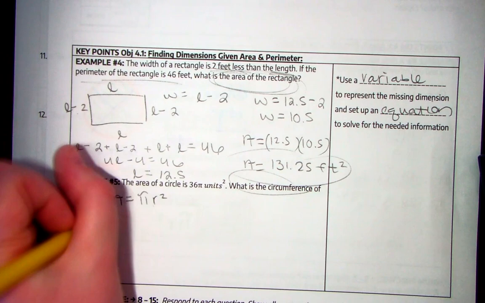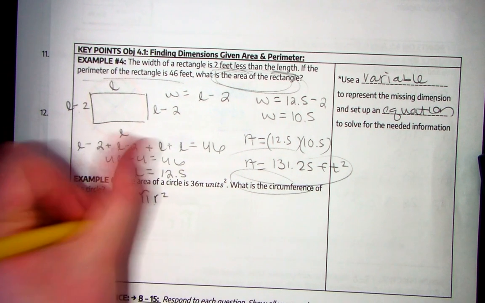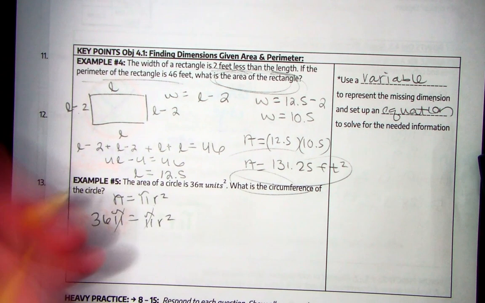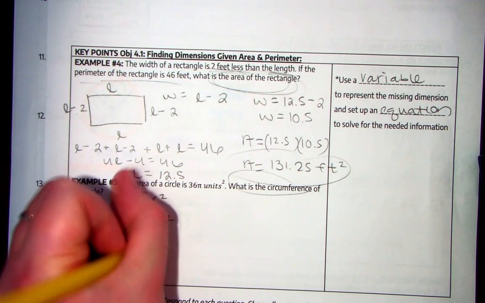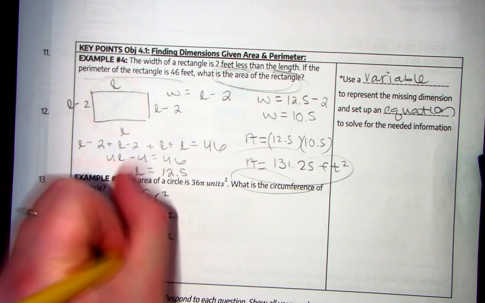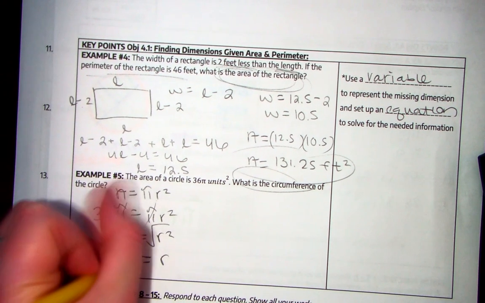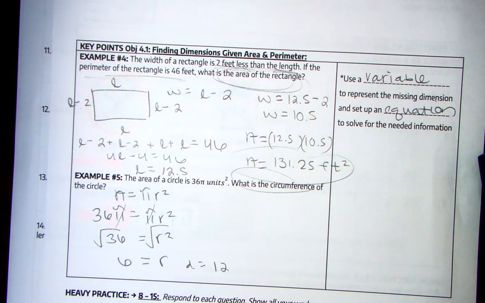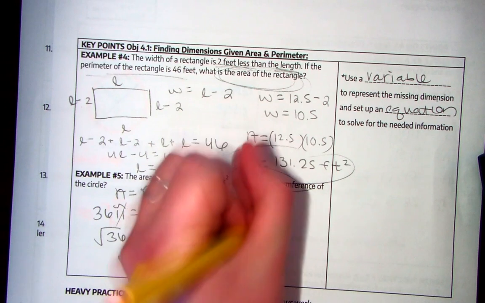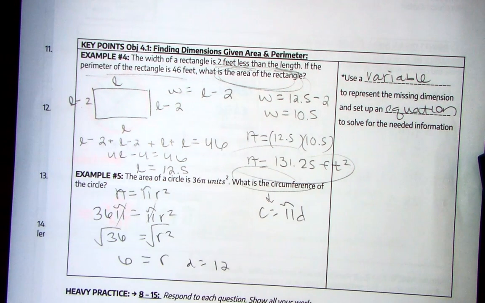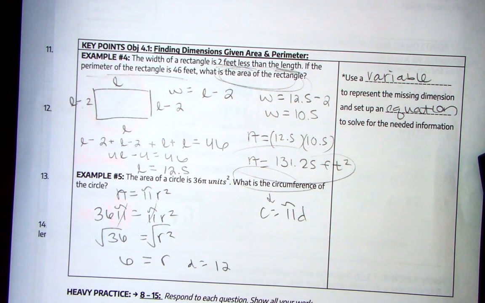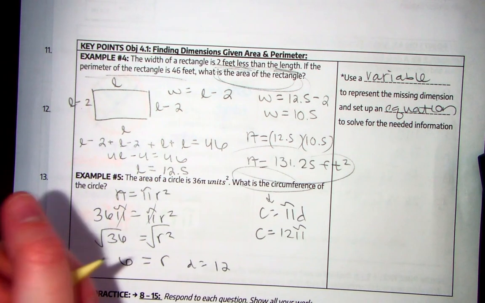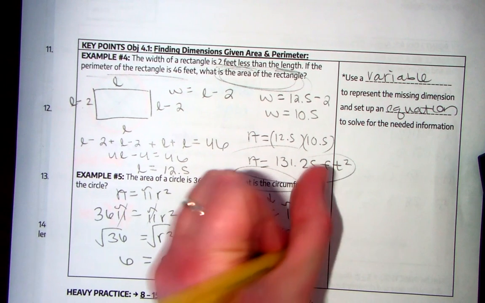If I'm given the area, I can say, okay, well 36 pi in this case is equal to pi r squared. Get rid of my pi on both sides, they can just cancel out. I'm left with r squared equals 36. Take the square root to undo the squaring, and you're going to get the radius equals 6. So that means the diameter must equal 12. So then to find my circumference is pi times diameter, or 2 pi r. So circumference is going to equal 12 pi units.